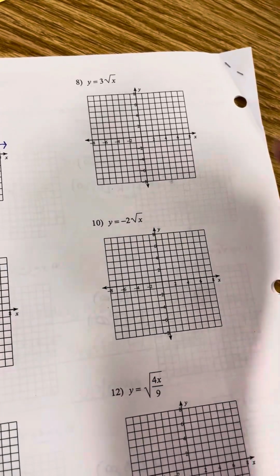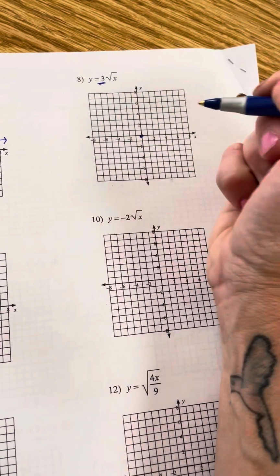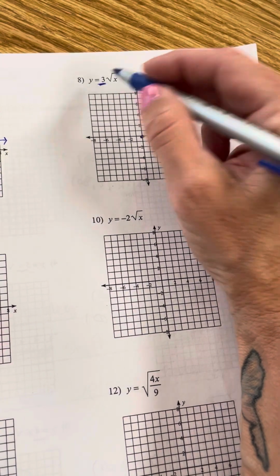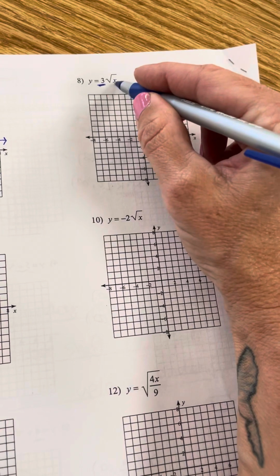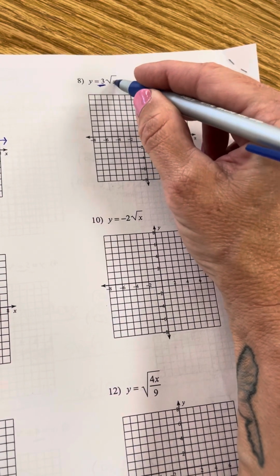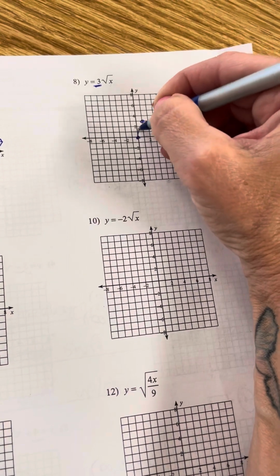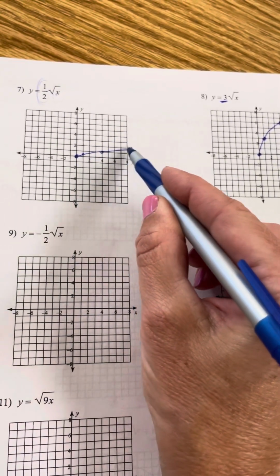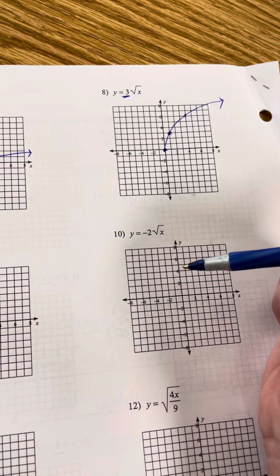Whereas in number 8, my original point is still the same, but I'm going to actually grow faster. So let's plug in a point again. Let's plug in 1. Square root of 1 is 1 times 3. Oh wait, look, that's way up here. I'm not going to plug in 2 or 3, but I'm going to plug in 4. The square root of 4 is 2 times 3 is 6. So I'm at 4, 6. This is a much steeper graph. See the difference? That fraction made me have a not so steep graph. The whole number made it go up a lot faster. That's what those numbers do.